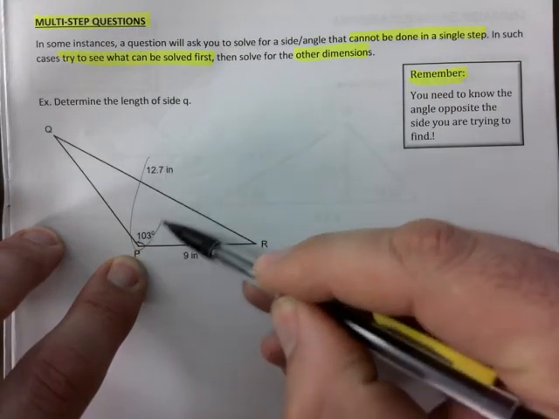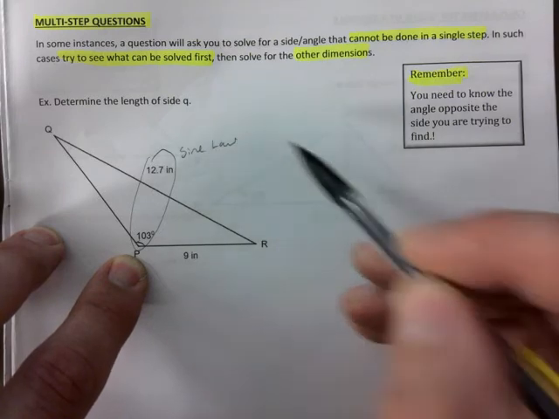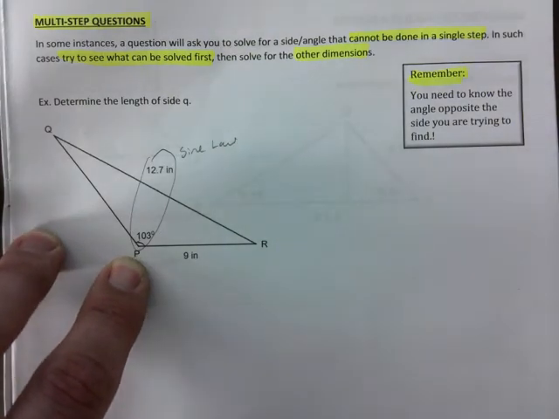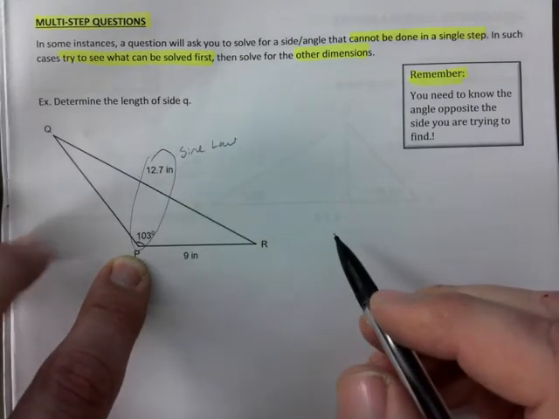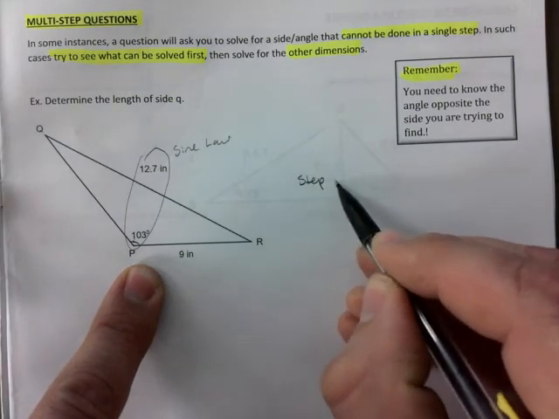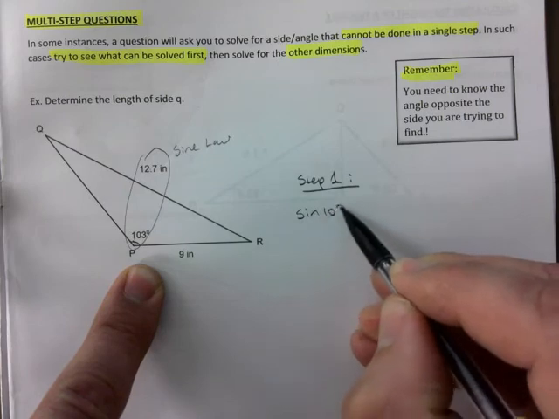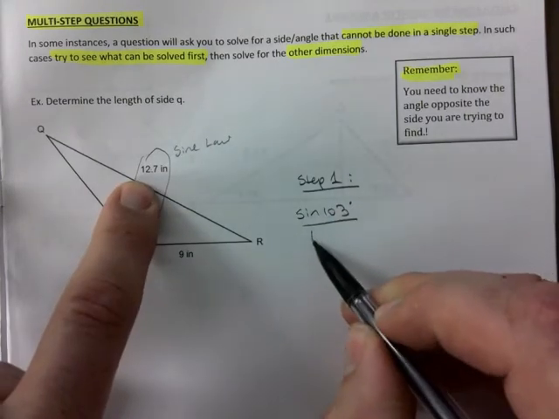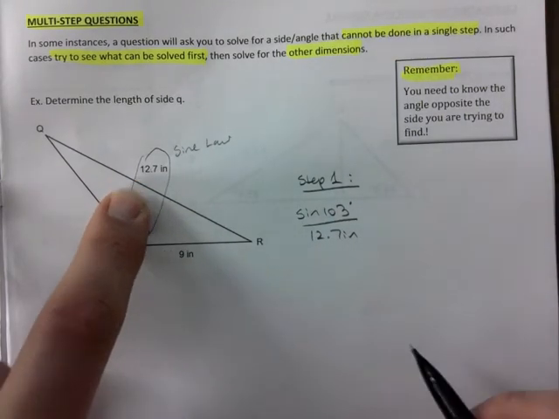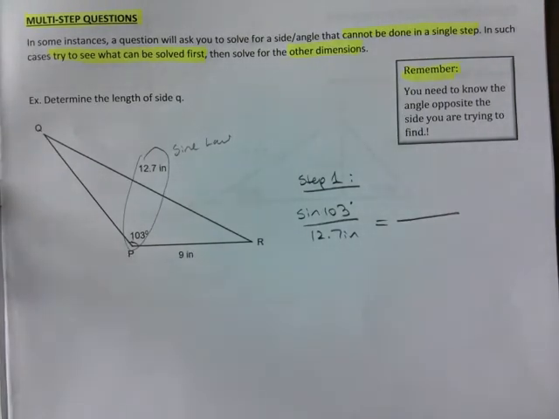So yes, absolutely. Sine law, right? Absolutely. We're good. Okay, so you've identified that that's the law you have to use to get started. What can I do? So you know what? I'm going to go step 1. Okay, I'm going to go sine of 103 degrees over 12.7. I've got that figured out. What can I do now?